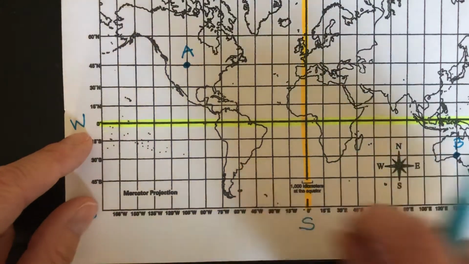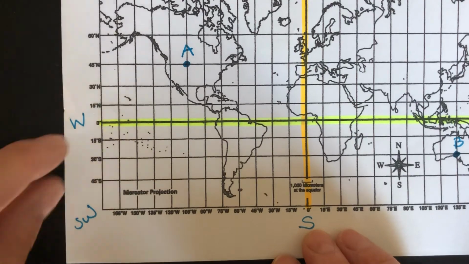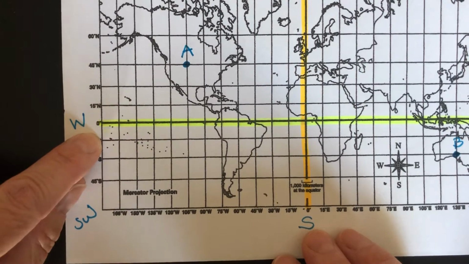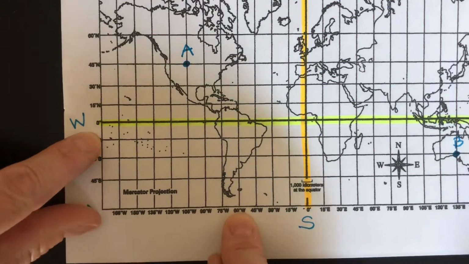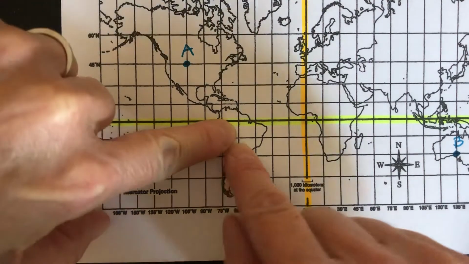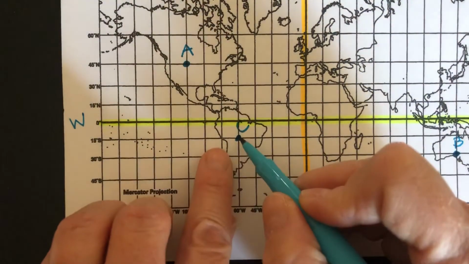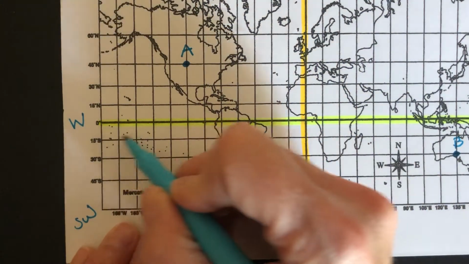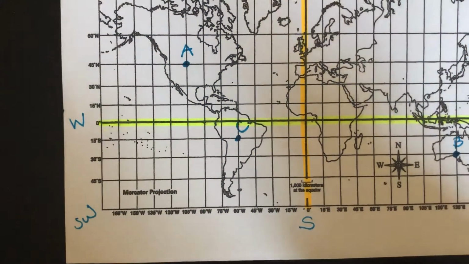So let's start off 15 degrees south. We just said southwest. Right here, and 60 degrees west is right here. So we follow it up to where our fingers meet, and there it is. I'm going to label it with a C and follow it over to make sure. 15 degrees south, 60 degrees west, all set, South America.